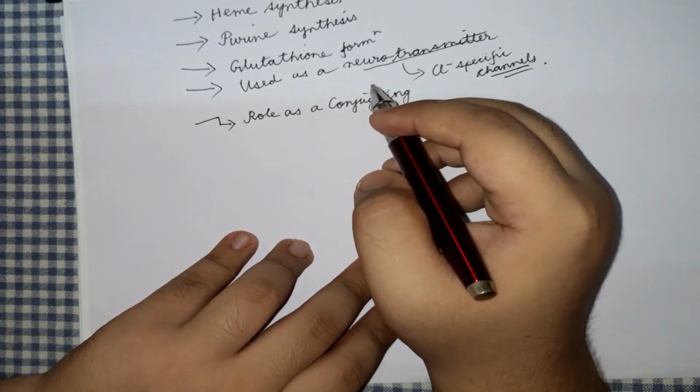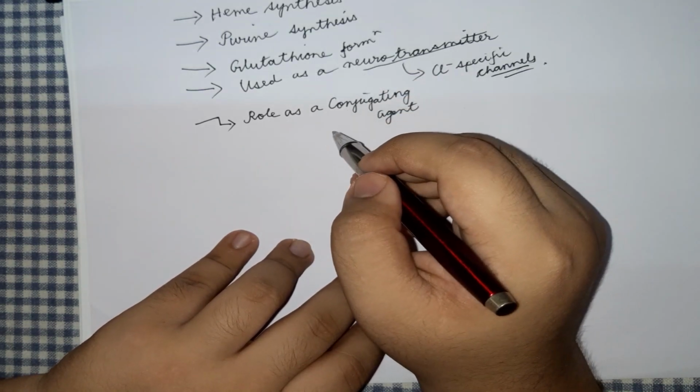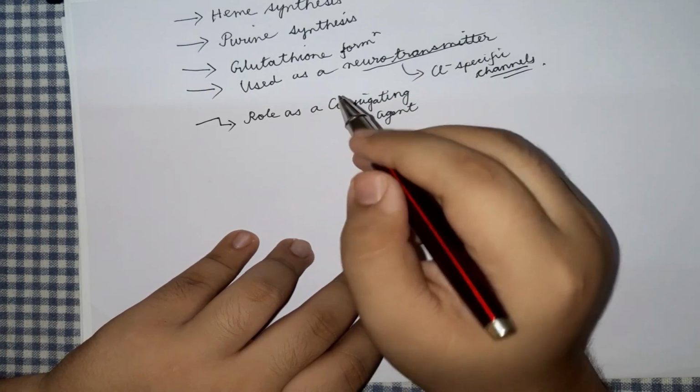What are the main conjugated bile acids?